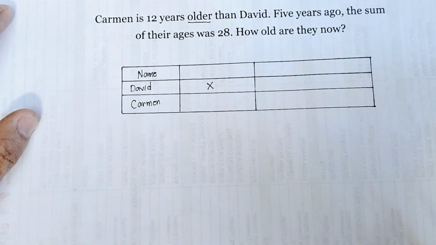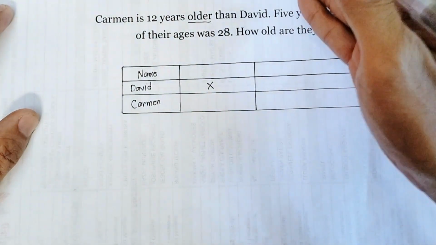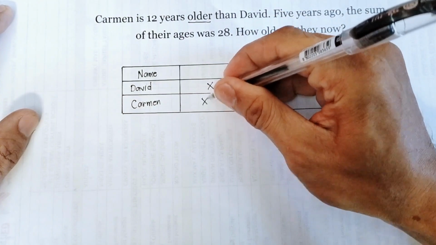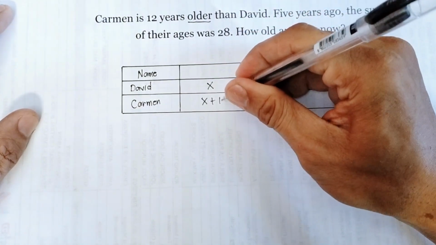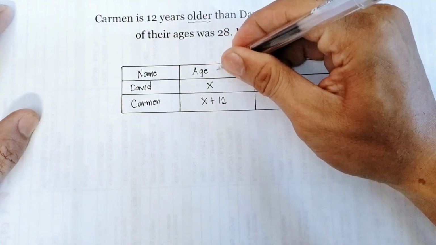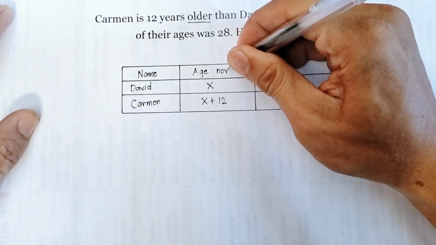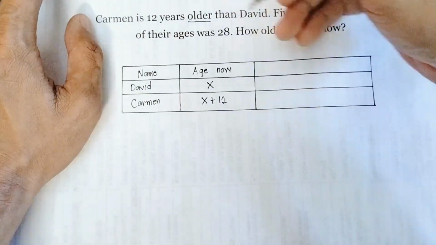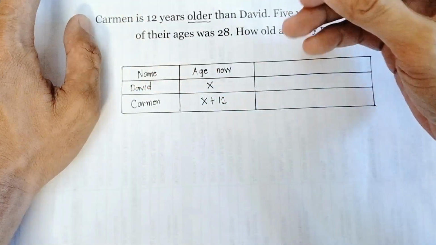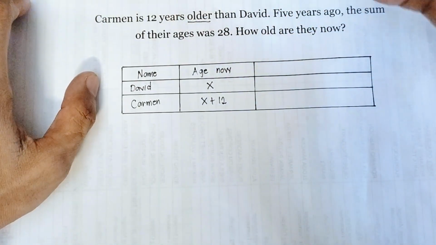That means we're gonna add 12 to David's age. So that would be X plus 12, age now. Alright, so we have X for David and X plus 12 for Carmen, based on the first sentence of the problem.